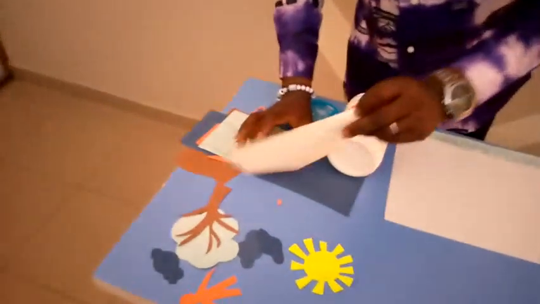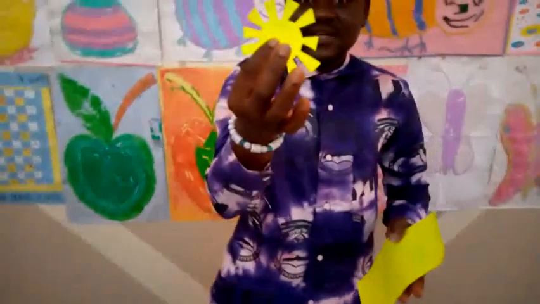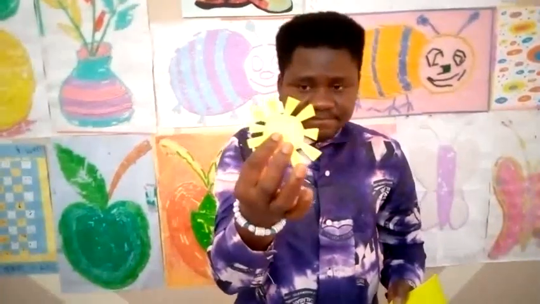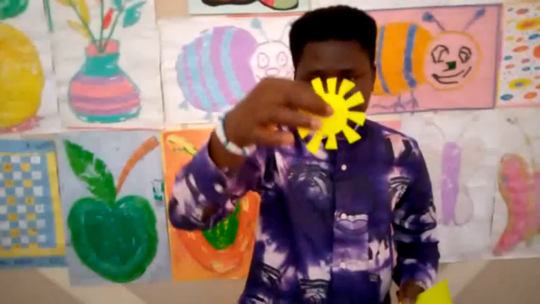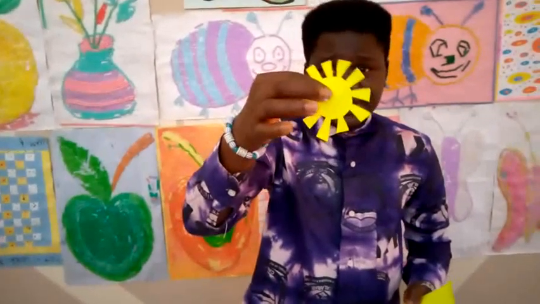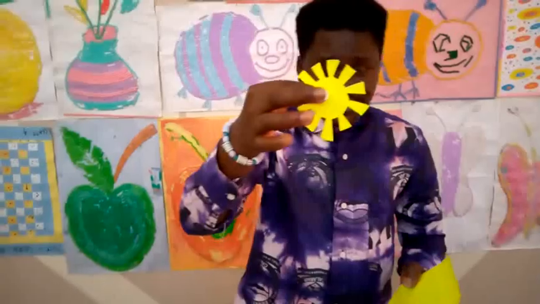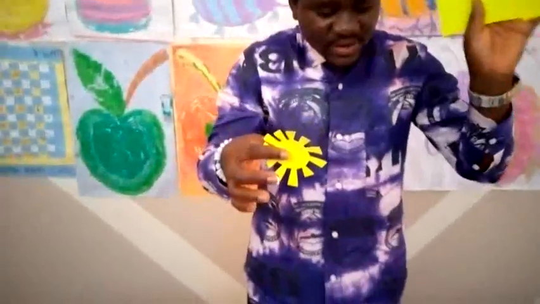Then secondly, you need your yellow card. On the yellow card, you draw something that looks like a sun, a circle shape like this. Then you cut it out. Look at the shape. I've already cut out my own shape this way. Alright, you do the same. But you need a yellow card to do that.